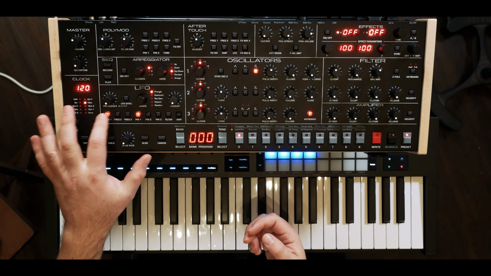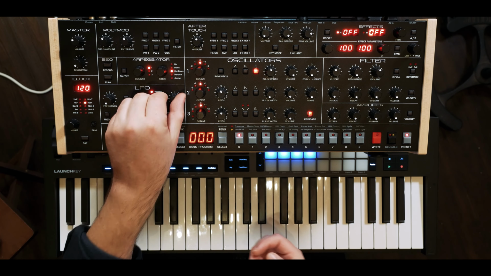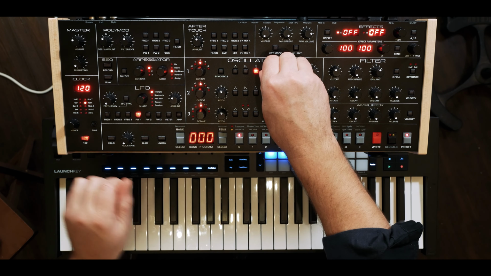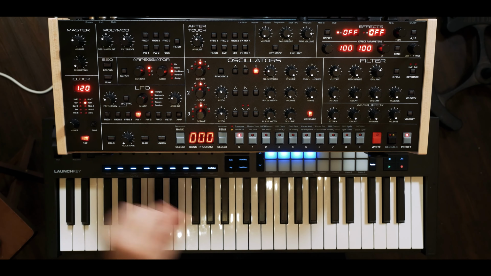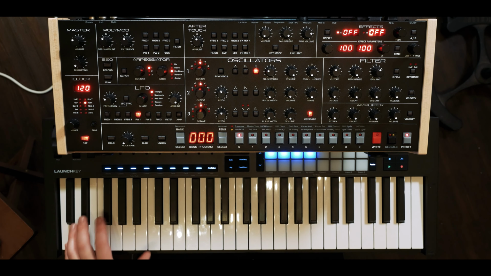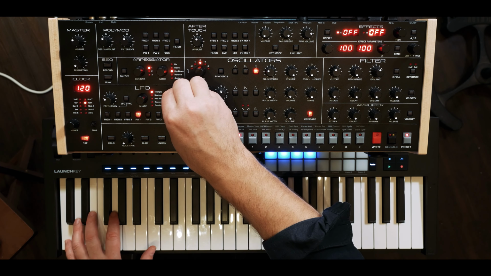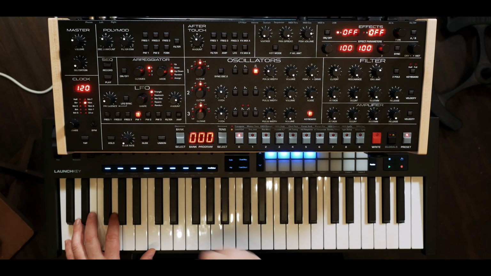Over here I've got an LFO section, so perhaps if I want to add a little bit of LFO to the pulse width, we can just dial that in here, give a bit of speed, and then maybe a bit more. And you can hear that now controlling the pulse width control of the oscillator 1.